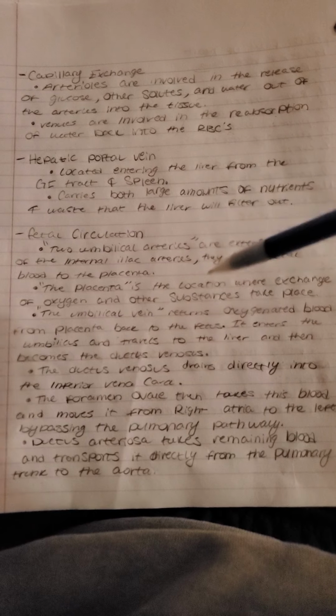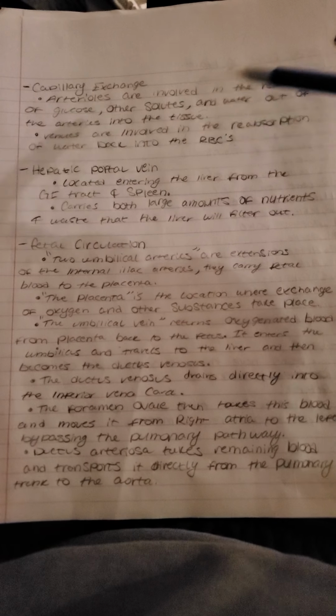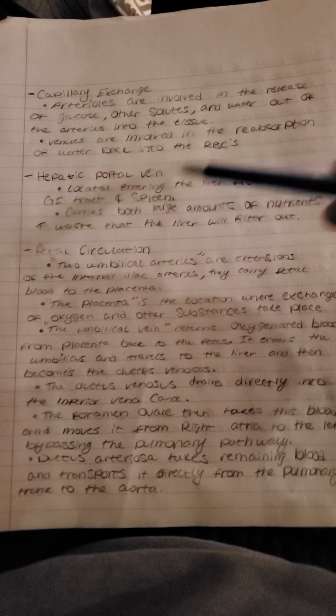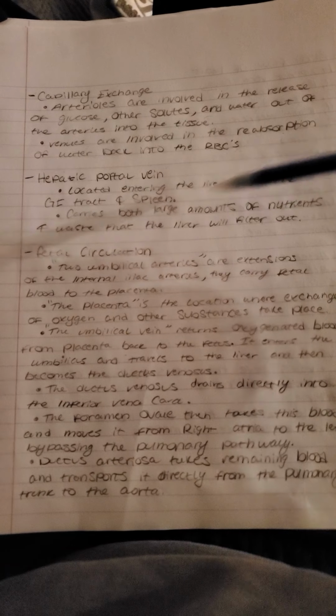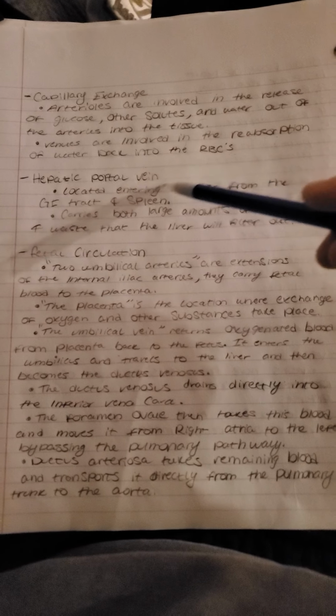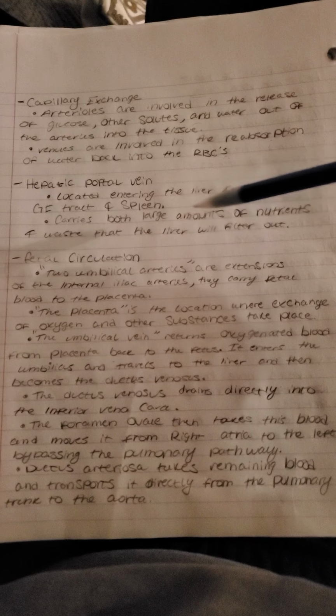So some specialties that we need to understand about the heart and about the blood flow system is the hepatic portal vein. And so first you need to identify where it's located. So it's located entering the liver from the GI tract and the spleen. And it carries both large amounts of nutrients and waste that the liver will filter out.